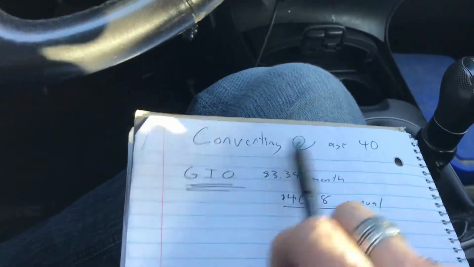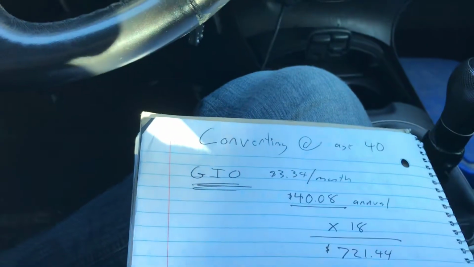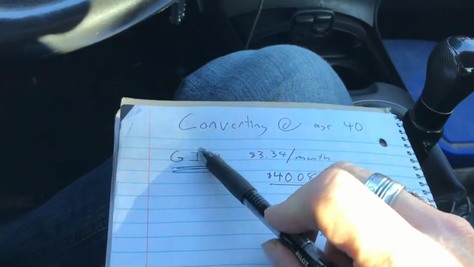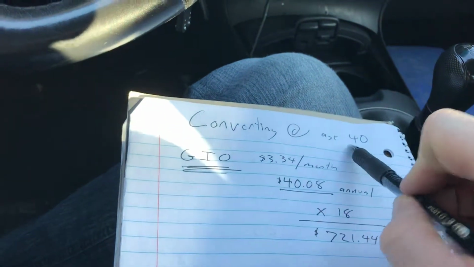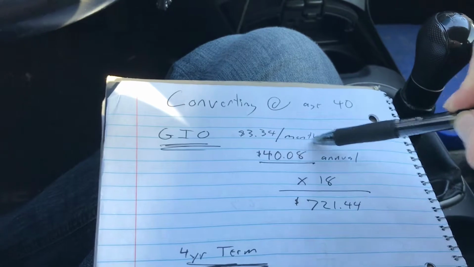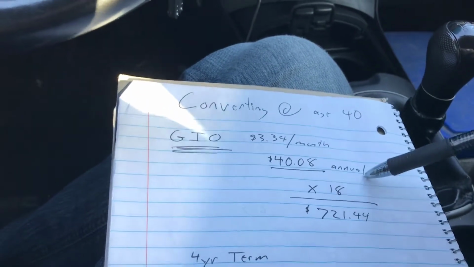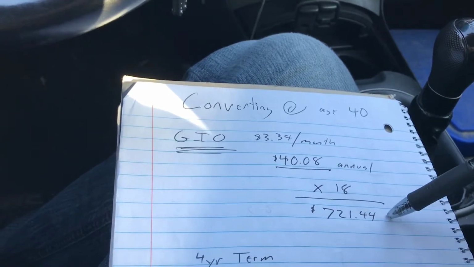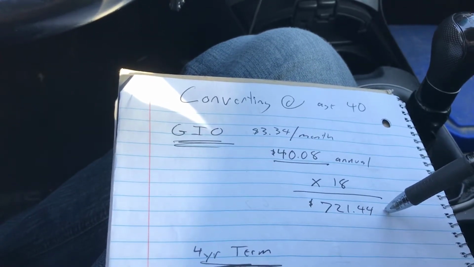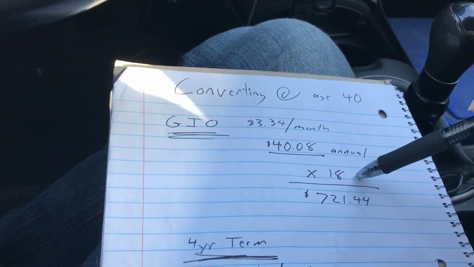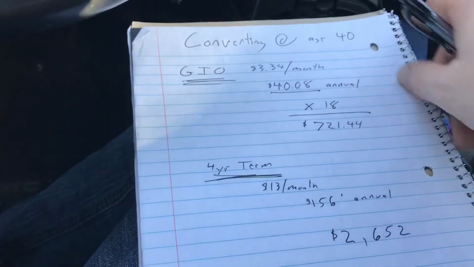This is an example here of someone, like I would say, that would purchase a 4-year term in lieu of the GIO at a young age, like 22, and then wait, converting at age 40. Now, if they would have gone with the GIO, it's going to be $3.34 a month, so that's $40 annual for the next 18 years, age 22 to 40. You're going to be paying $721.44 total to have that rider on there for 18 years, which isn't too bad as far as insurance goes.